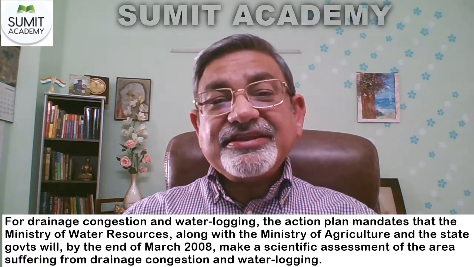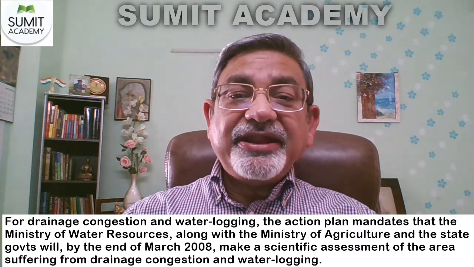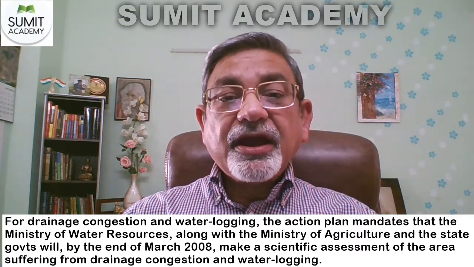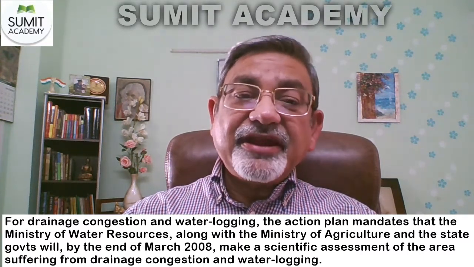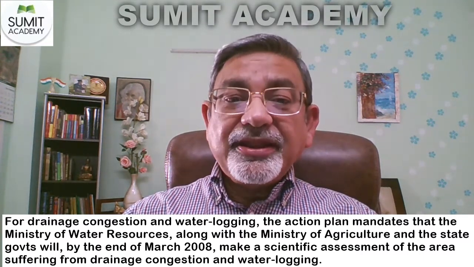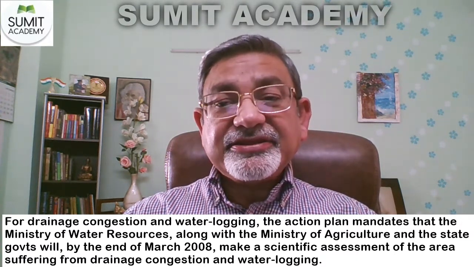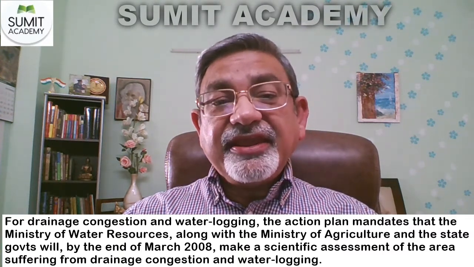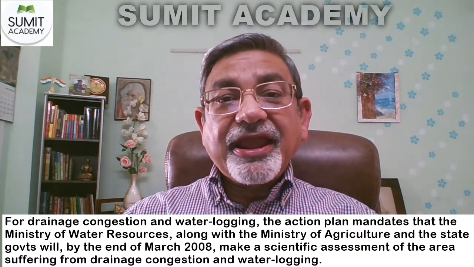For drainage congestion and water logging, the action plan mandates that the Ministry of Water Resources, along with the Ministry of Agriculture and the state governments, will, by the end of March 2008, make a scientific assessment of the area suffering from drainage congestion and water logging.